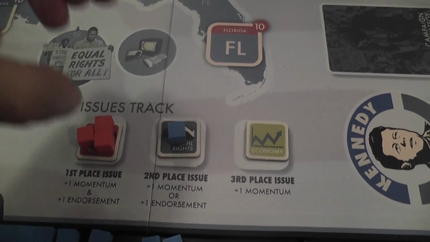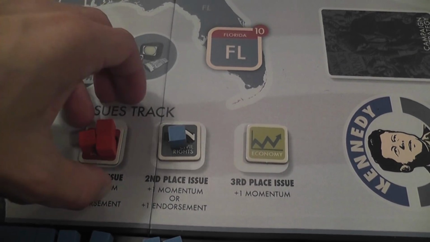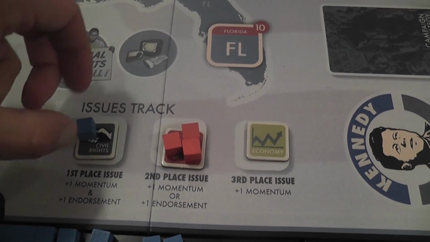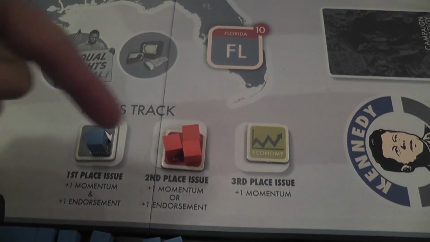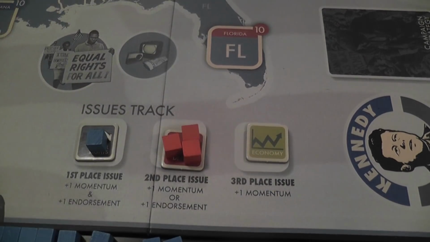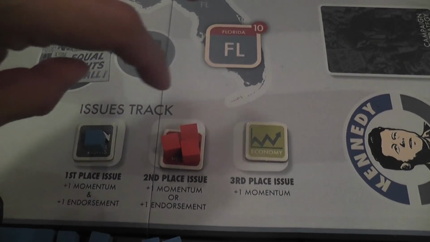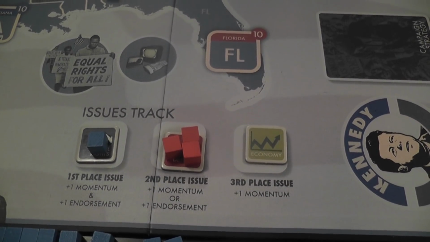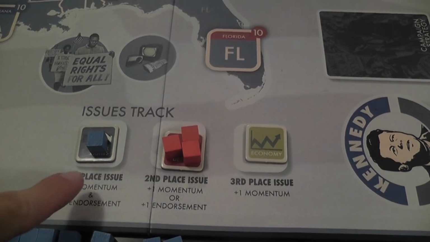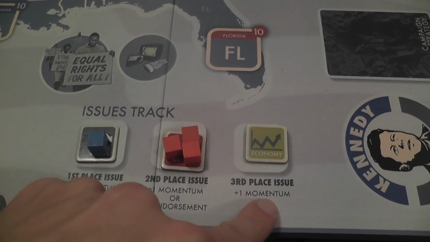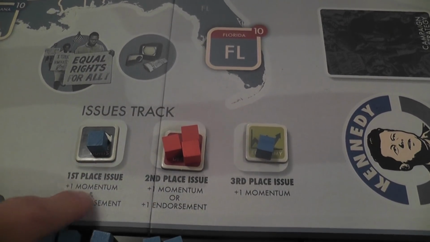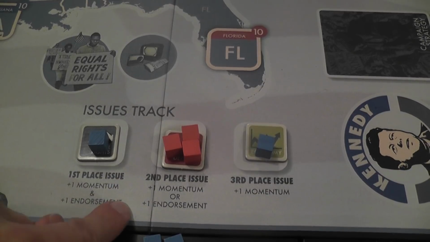You spent a lot taking a good, strong, relatable position on an issue, and then all of a sudden people don't care about that issue nearly as much. I like this. Controlling the media makes the issues more or less relevant. After there was that one switch, if a player has more control of the media than the other, maybe that doesn't happen. Players get their rewards. If you have a presence on the 3rd place issue, you get a momentum token. Here you get a momentum or an endorsement, and here you get a momentum and an endorsement.